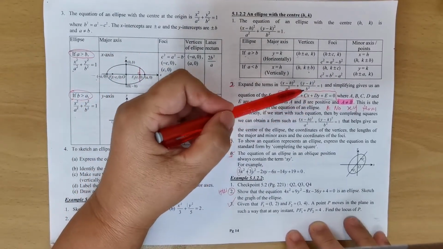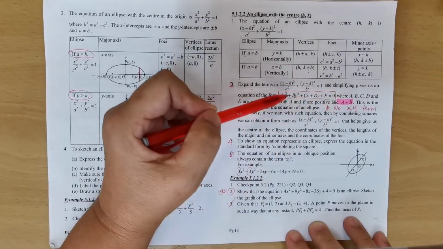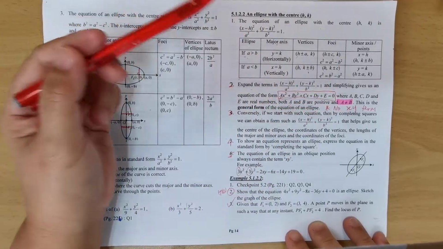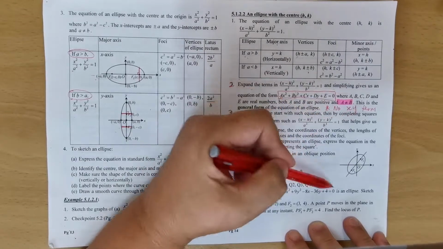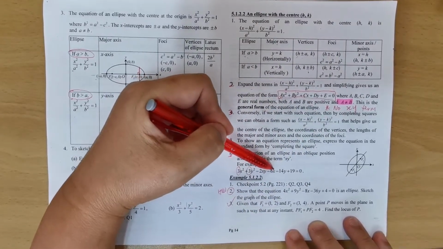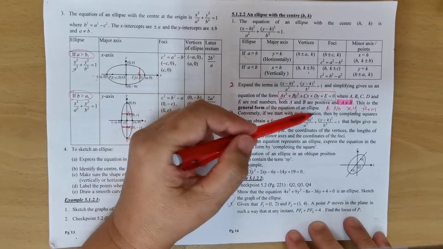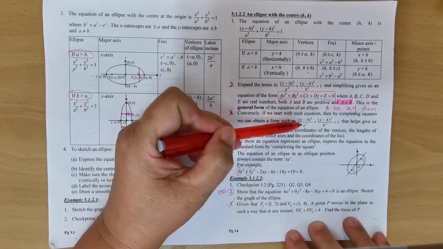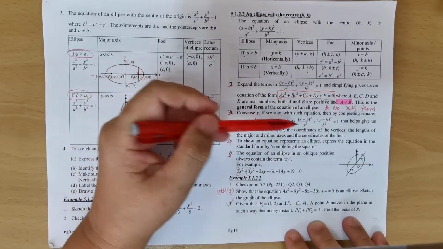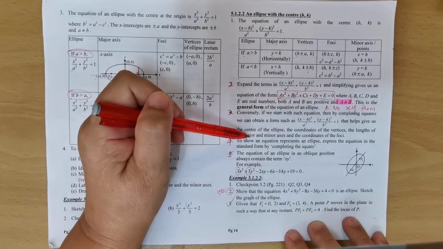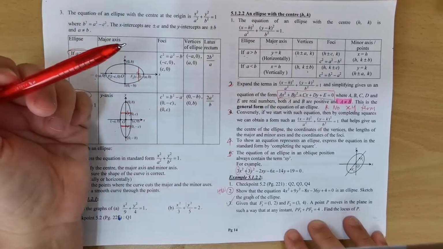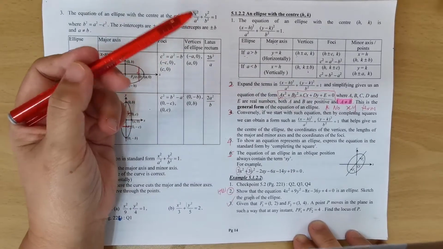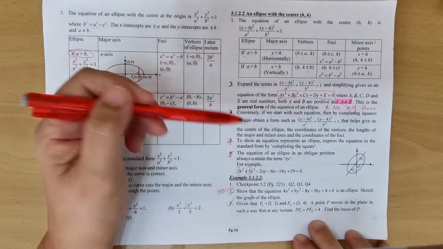Do you notice that there is no xy term? It's only x squared, y squared, x and y. There's no term with xy. Those that have xy are actually this; later I will come to this one. Okay. Conversely, if we start with such an equation, then by completing the square, we can obtain a form such as this standard form. Then it can help us get the center, vertices, the lengths of the major and minor axes, and also the foci. Okay. So how to do completing the square? Same as circle. We have done it for circle, right? Later we will discuss some examples.